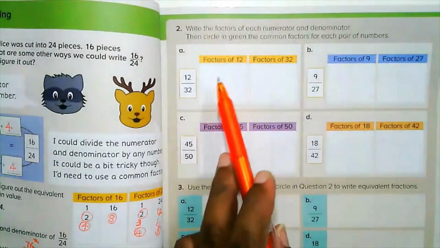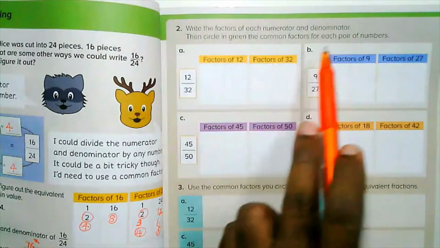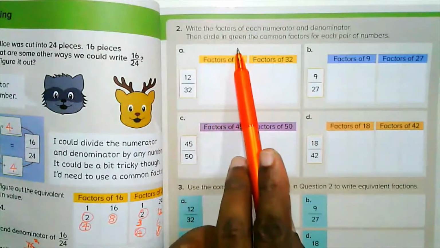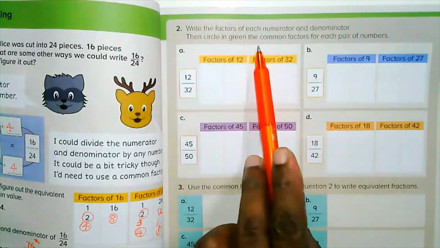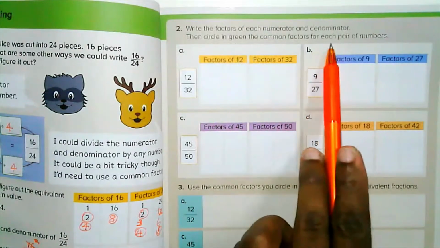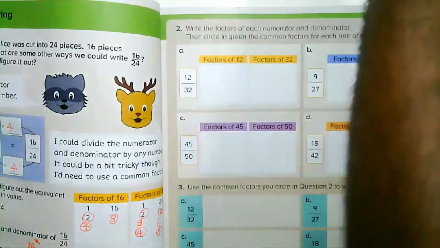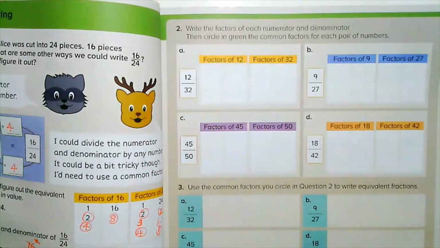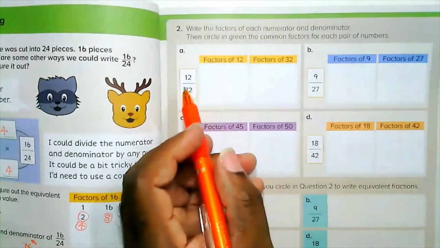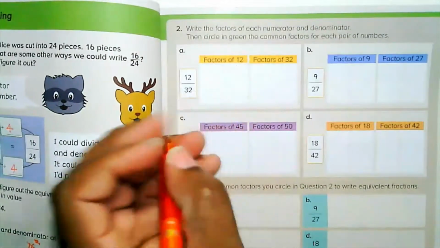Write the factors of each numerator and denominator. Then circle in green the common factors for each pair of numbers. So first of all, let's write the factors of 12.